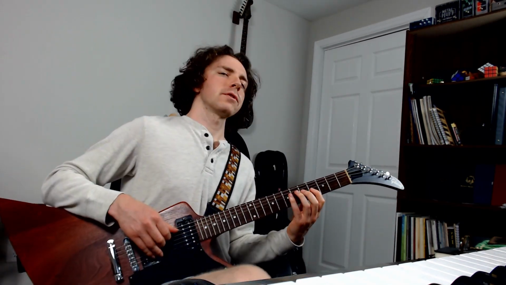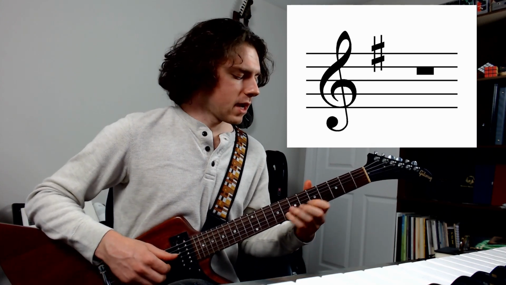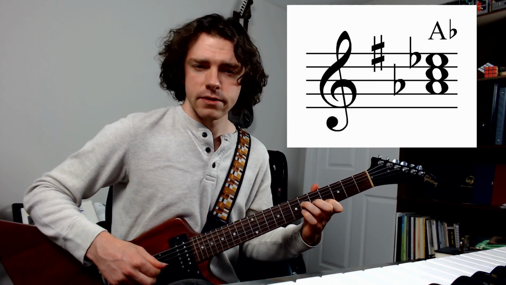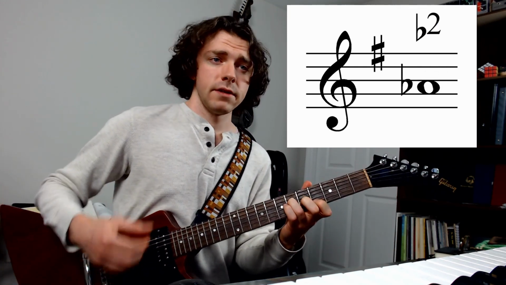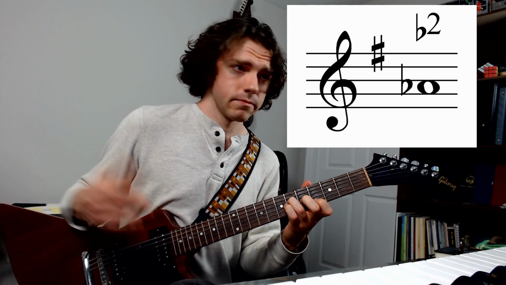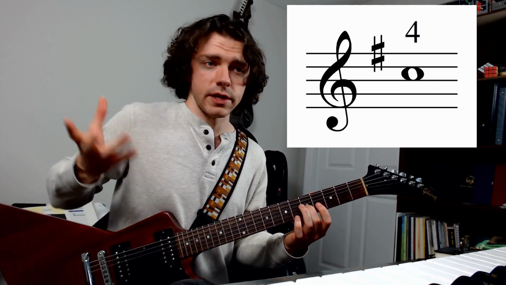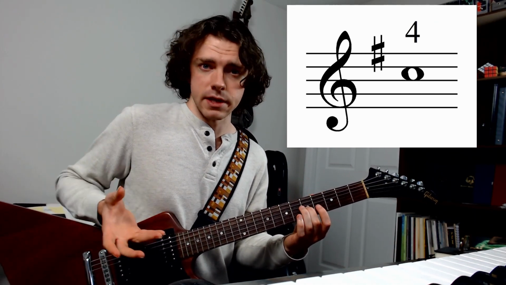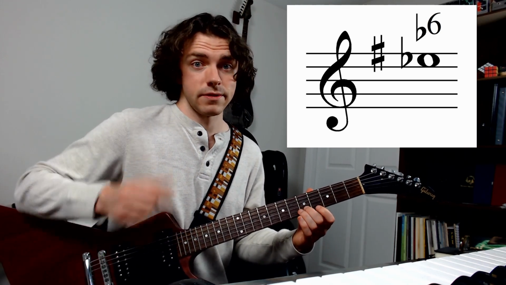Let's pick apart why this works. First, we need to know what scale degrees make up this chord. If we're in the key of G, our Neapolitan is A flat major. We have A flat, C, and E flat. A flat is our lowered second scale degree. We knew that already. C is the 4th scale degree. This is just naturally in the key. E flat is the lowered 6th scale degree. In the key of G, our 6th scale degree by default is E natural.